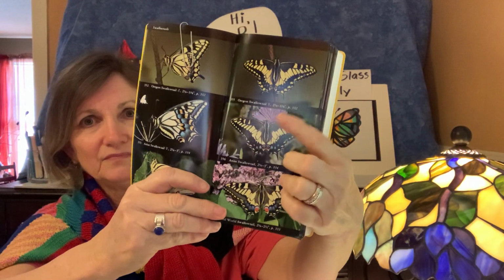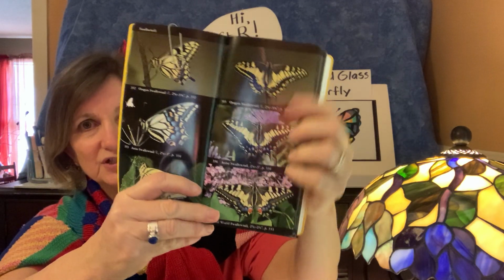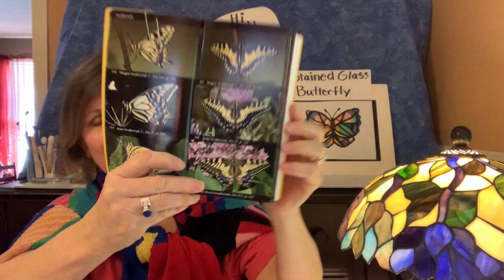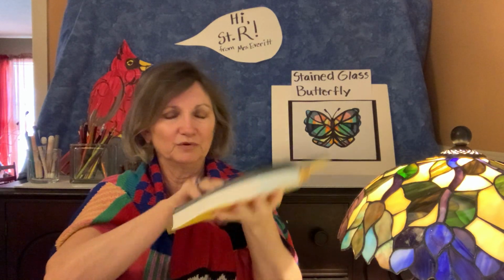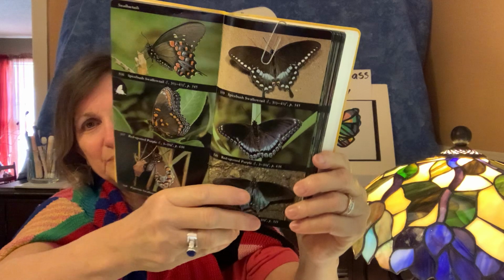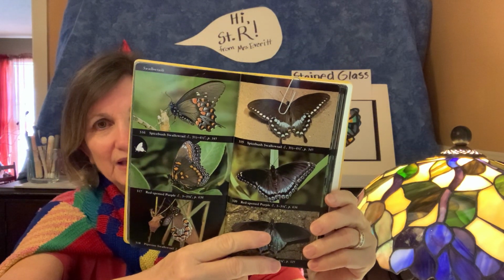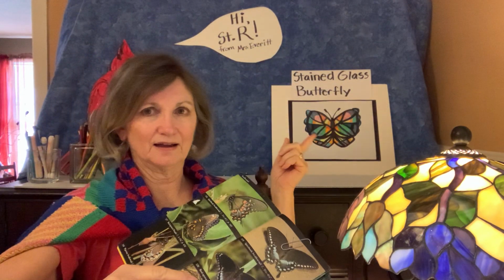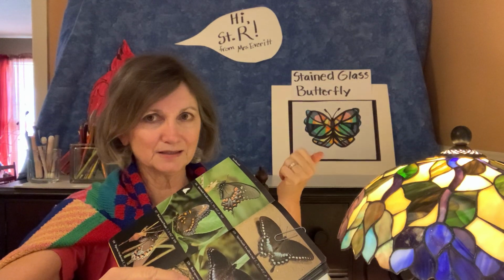If you look at pictures of butterflies, one side matches the other. It's perfect symmetry. It's one of the things that makes them so beautiful. We want to be sure that we get symmetry in our design that we're going to work on so we can meet this objective.